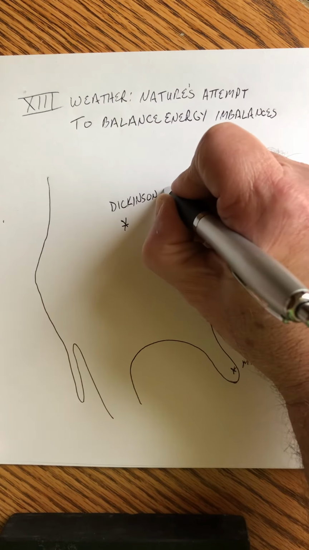And you'll notice that that's a pretty nice temperature gradient there. And remember, whenever we have a temperature gradient, heat's going to be transferred. And in the transfer of that heat energy, weather is going to be created when heat energy is transferred from areas of surplus to areas of deficit.